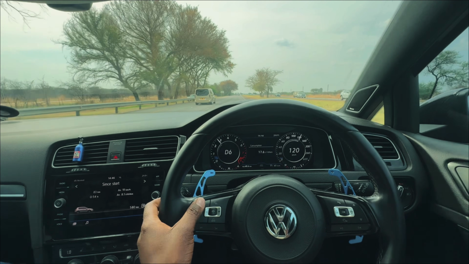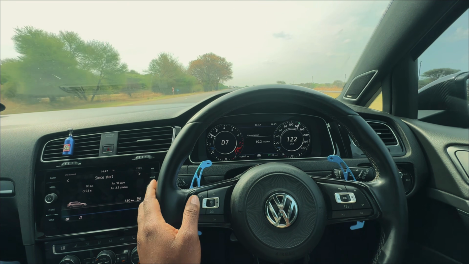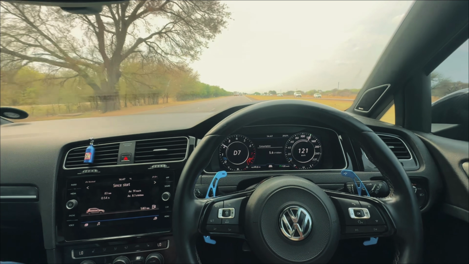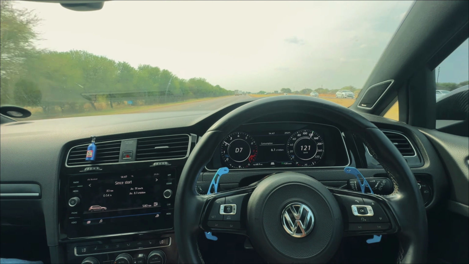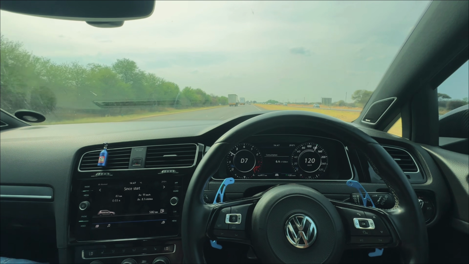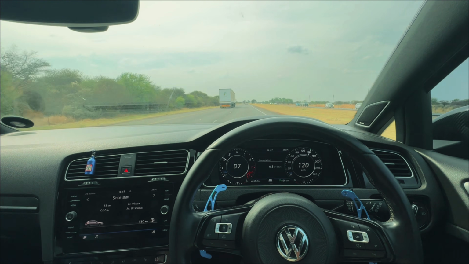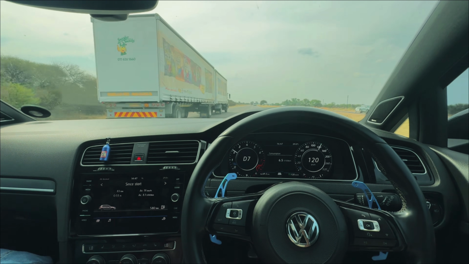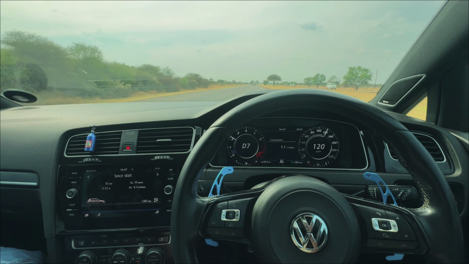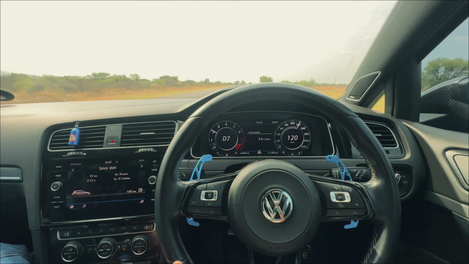Let's set our cruise to 120. So now we're cruising at 120. When you set the cruise control to 120, obviously the car will reduce itself if you are driving over 120 at the time. We'll update you guys as the gauge starts to move, and then we'll see how many kilometers we will have driven at the time.